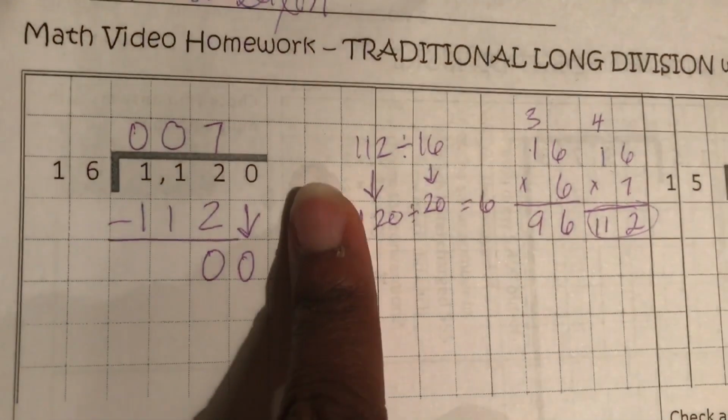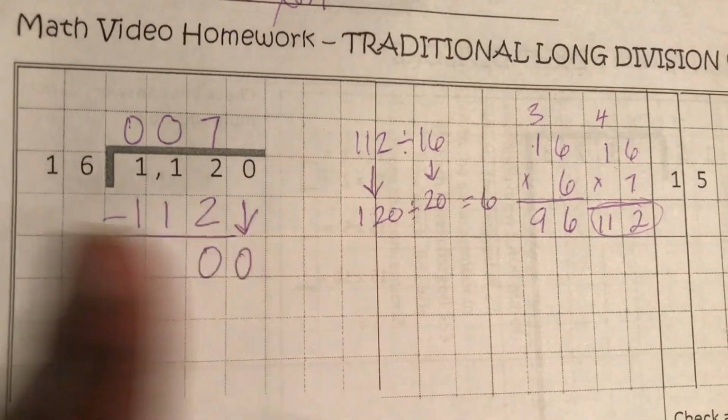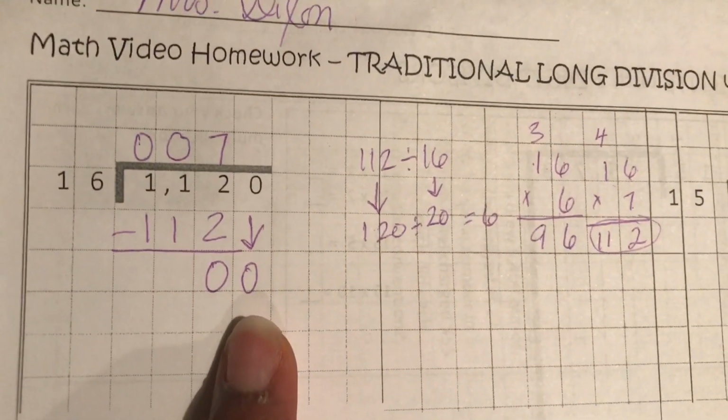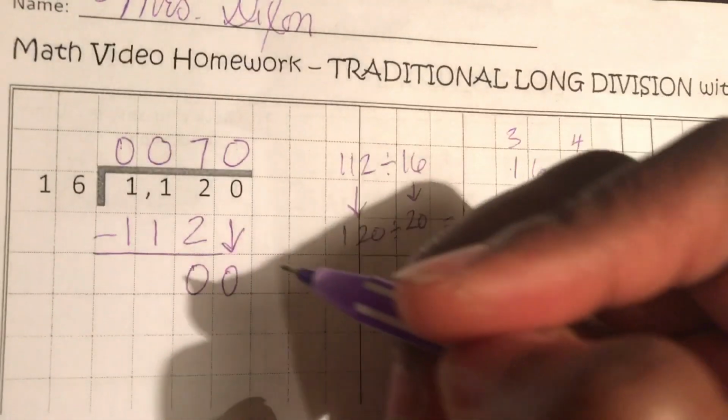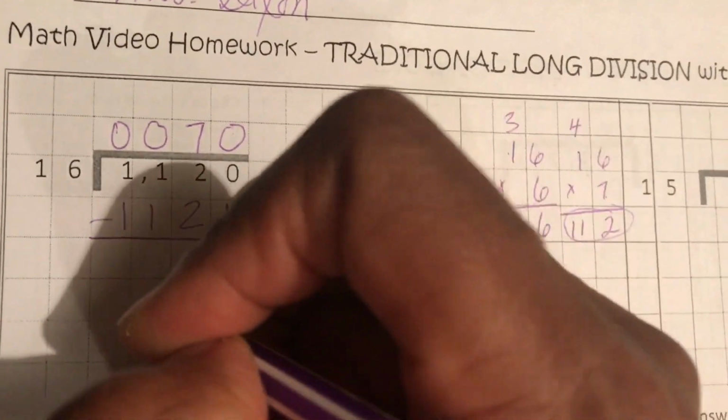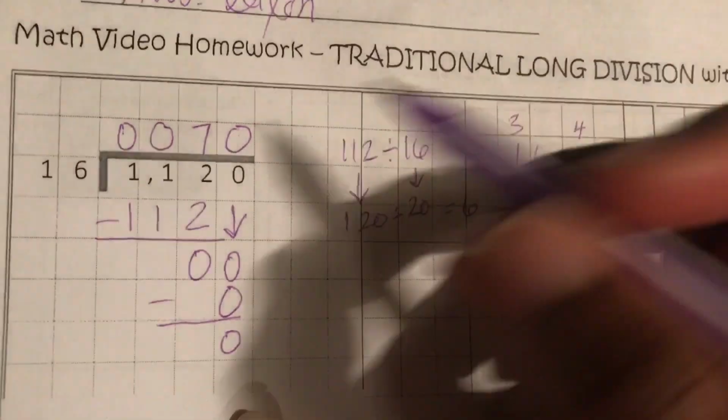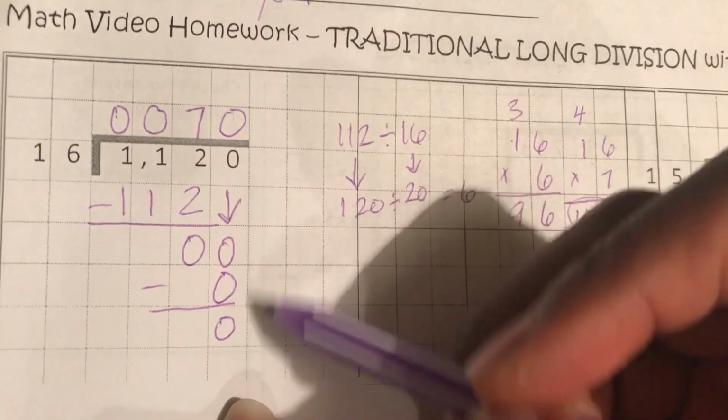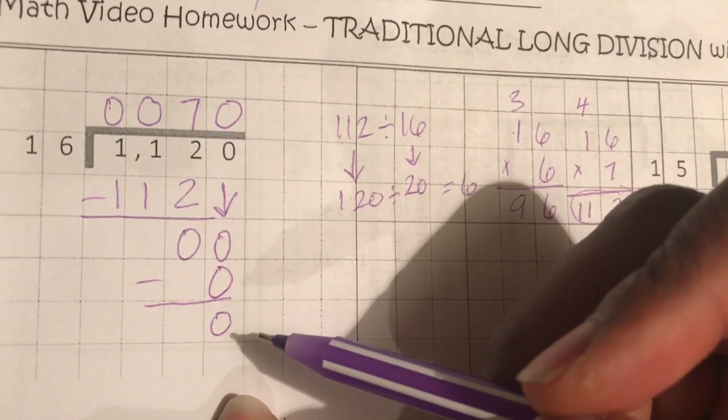112 minus 112 is 0. Bring down my 0 right over here, which was the next digit in my dividend. Now I'm asking myself, how many times does 16 go into 0? 0 times. So I put my 0 up top, and I'm going to subtract out 0. And now I'm done because I have nothing left to bring down and nothing left over.